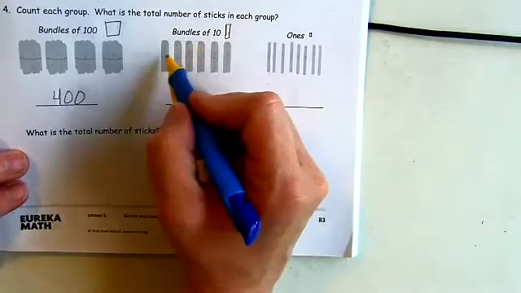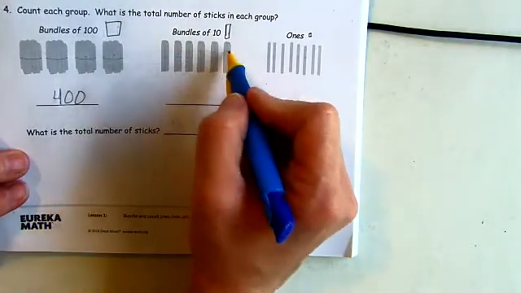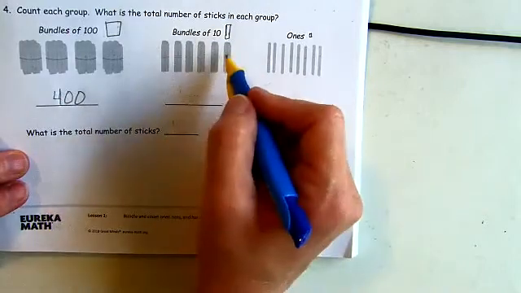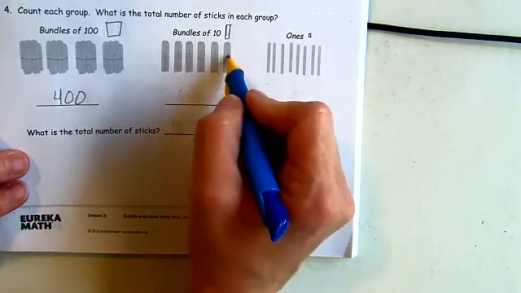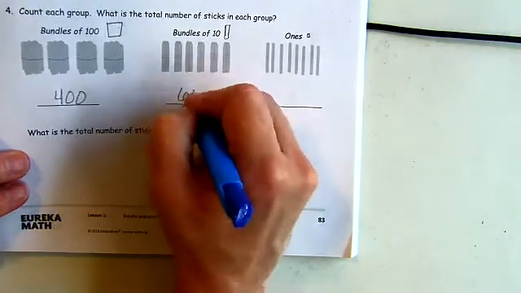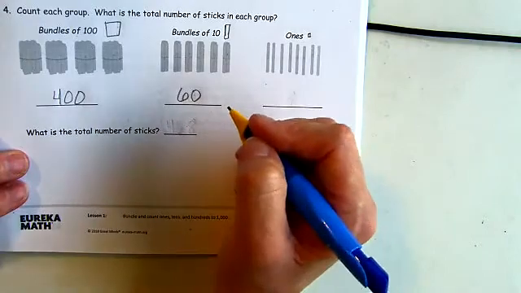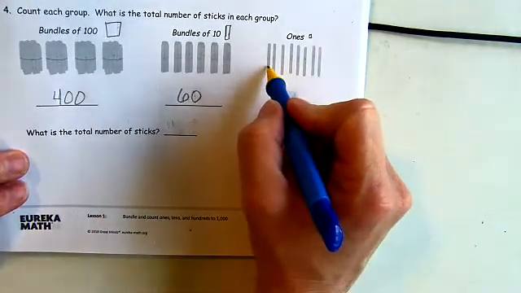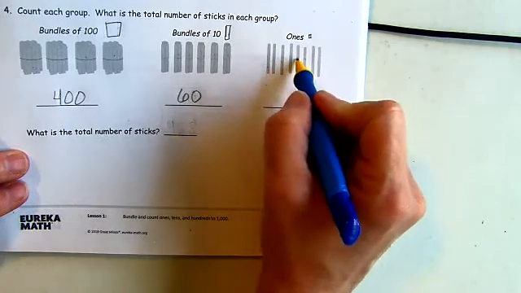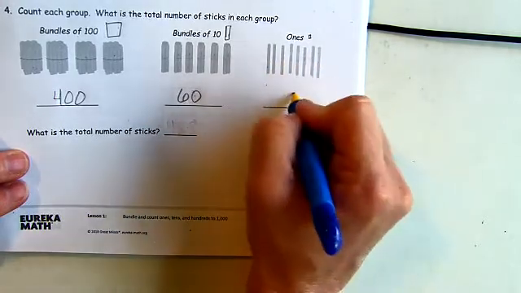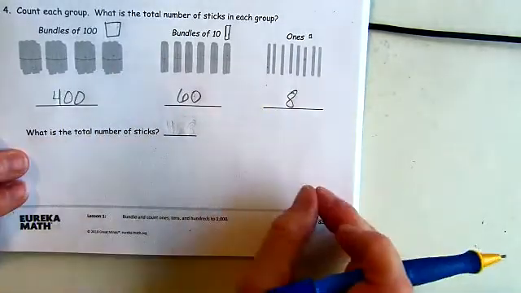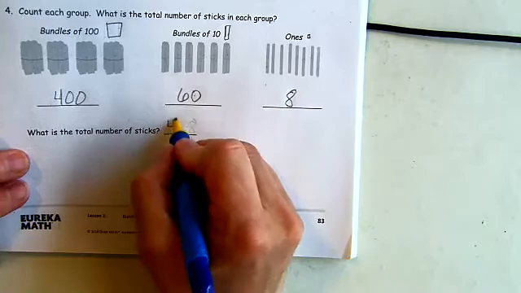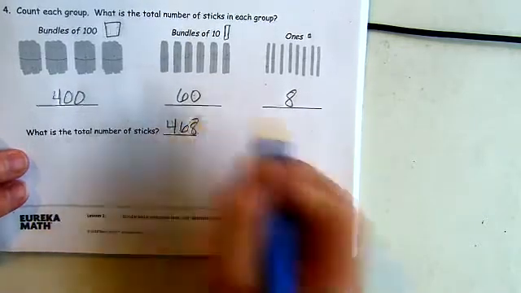How many groups of 10? 1, 2, 3, 4, 5, 6 tens. If we counted it by tens, we would say 10, 20, 30, 40, 50, 60. 6 tens is the same as 60. Let's count our ones. 1, 2, 3, 4, 5, 6, 7, 8. And when we put this number together, and again, think of your hide zeros, we have 468.